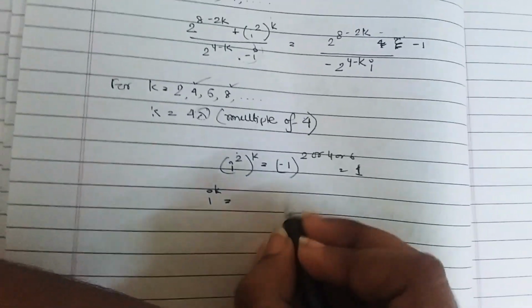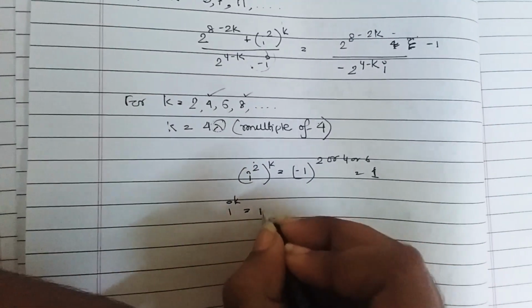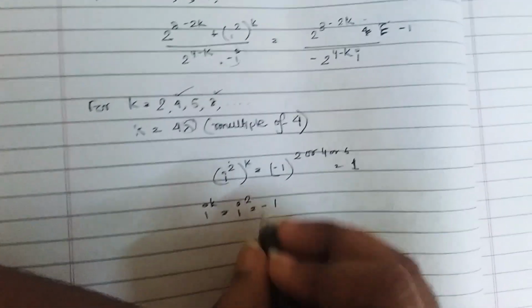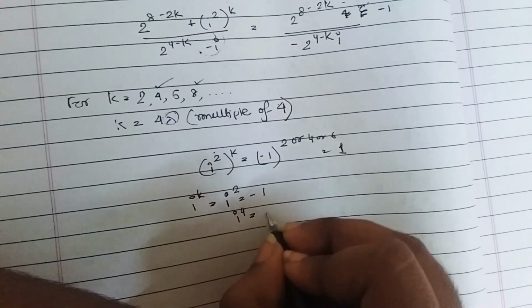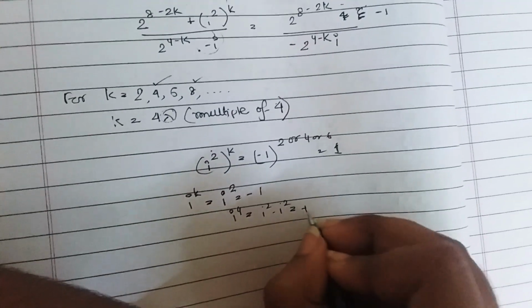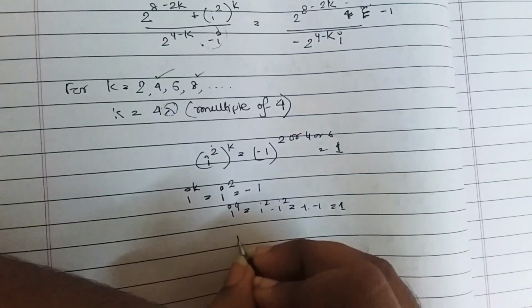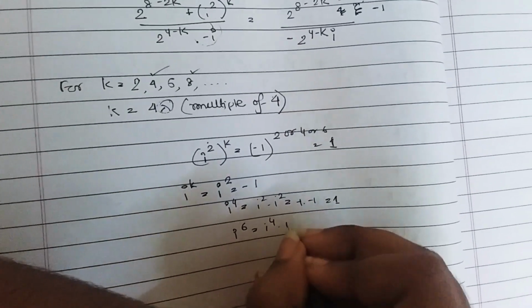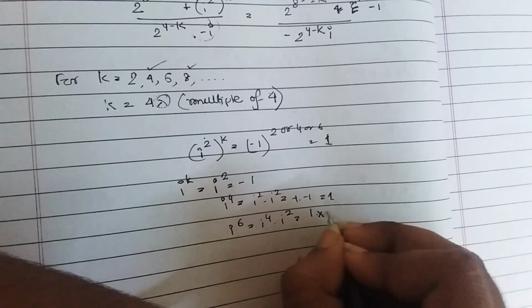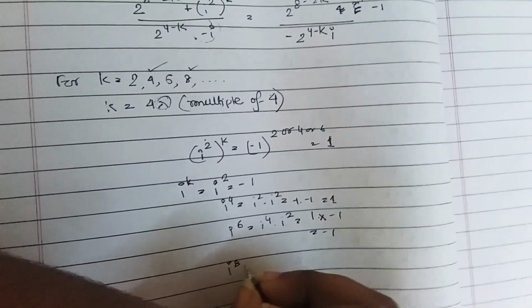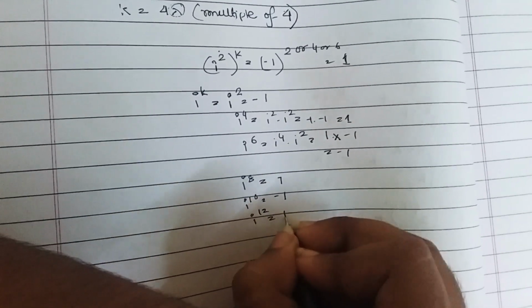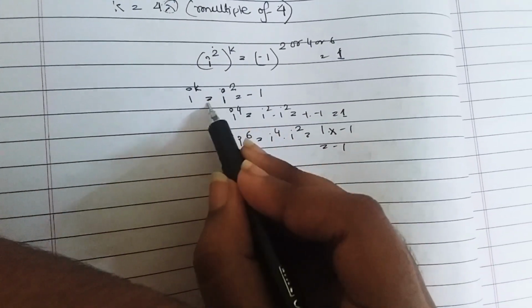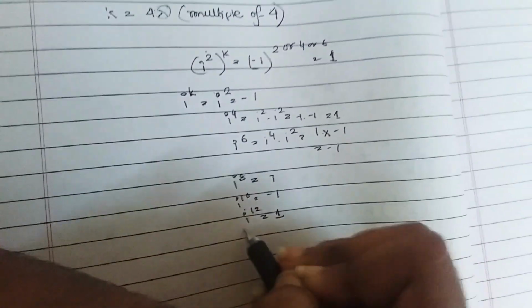Now for the i to the power k part, what will happen is, if it is i squared, it is minus 1. i to the power 4, i squared into i squared, it will be minus 1 into minus 1, which will be plus 1. i to the power 6, it is 1 into minus 1, it is minus 1. And again i to the power 8, it will be plus 1. Then i to the power 10, it will be minus 1. Just like that, i to the power 12, it will be plus 1. So it's alternate, right? It is minus 1, plus 1, minus 1, plus 1, minus 1, plus 1. It's alternate. So we need to again make cases.